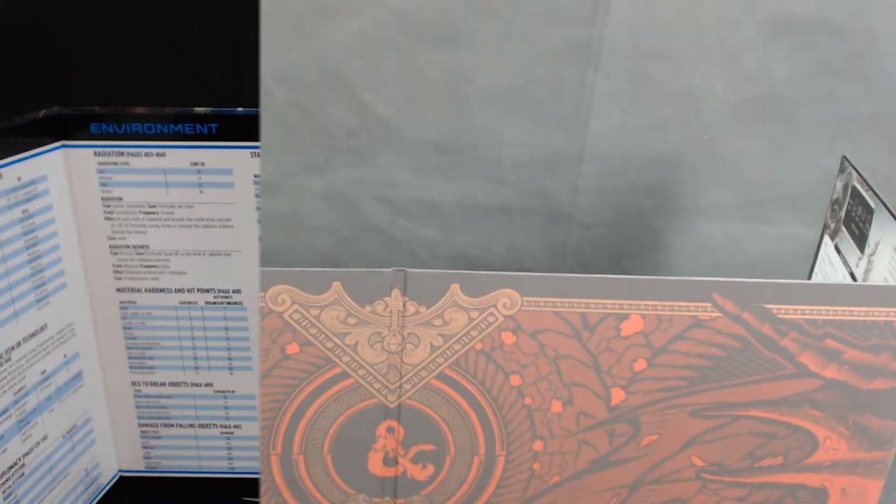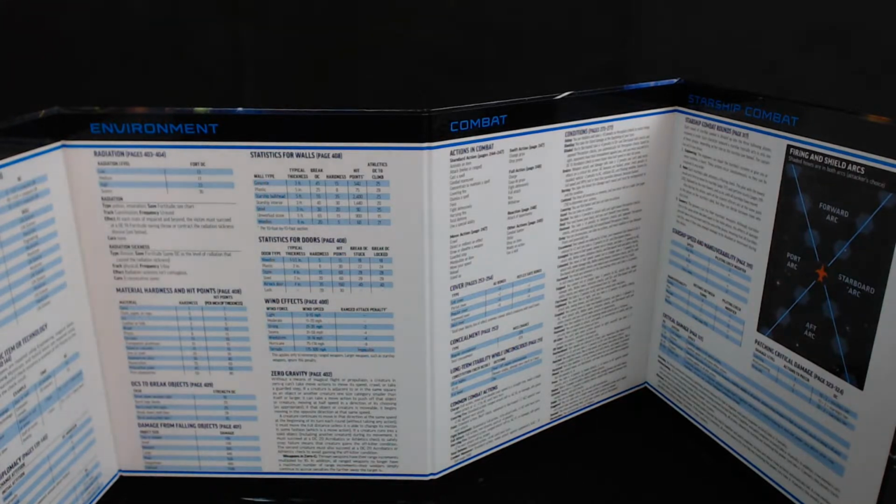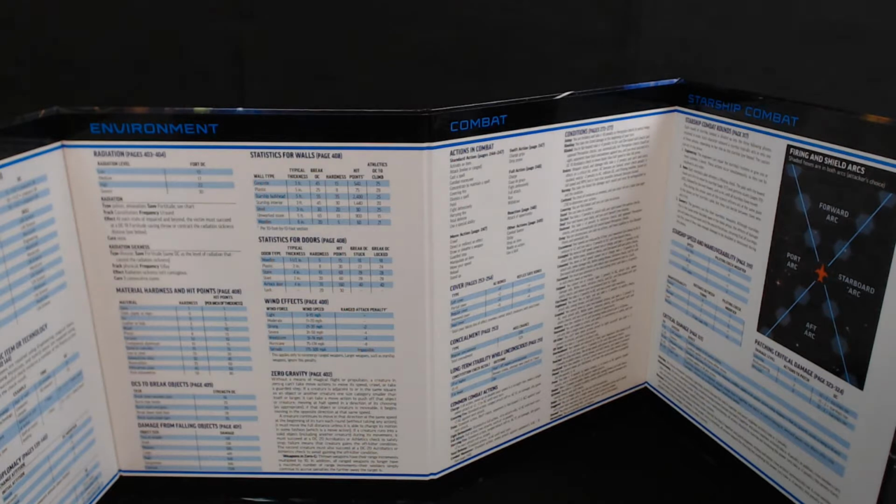Snoring. The GM fell asleep running an adventure. How tired do you have to be, or how tired and bored, or how crap do you have to be to fall asleep at the wheel when running a dungeon? What else does a screen hide?